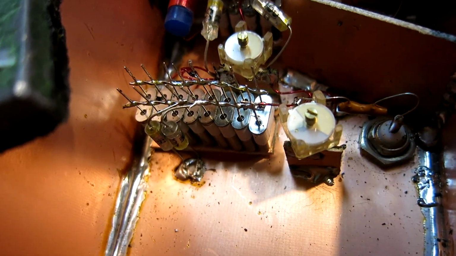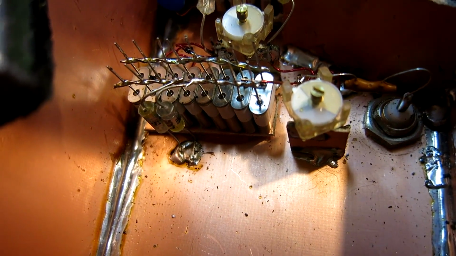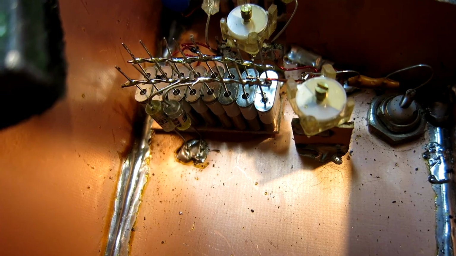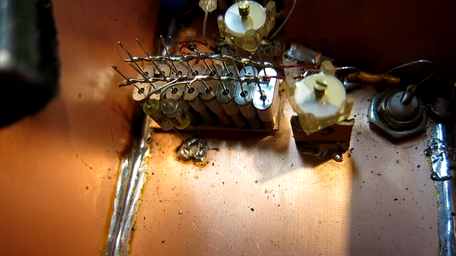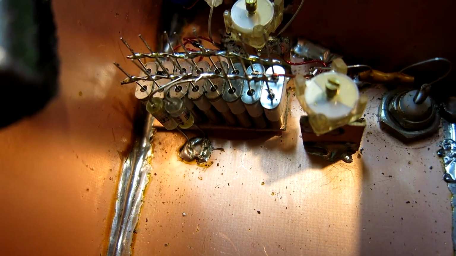So the filter is finished. In the next video I will describe what I do to add the amplifier stage. That is the first amplifier stage following this kind of high impedance point that I have created.